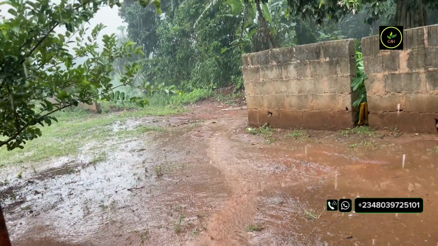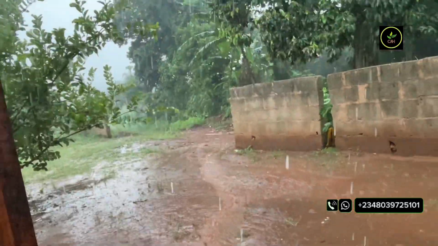In also wanting to produce that, you also want to now make research on the type of climate you have at your field location. You also want to understand your soil properties. All these are very key activities that you must carry out before you begin to establish your commercial farm.